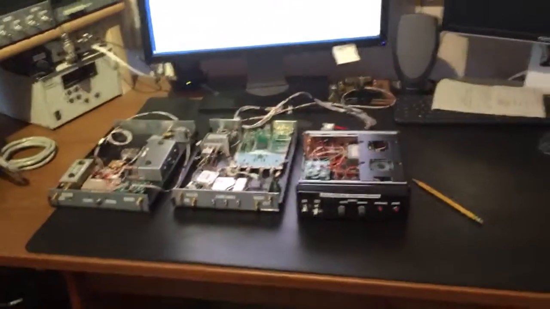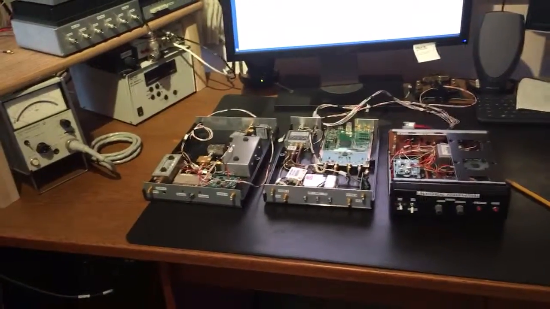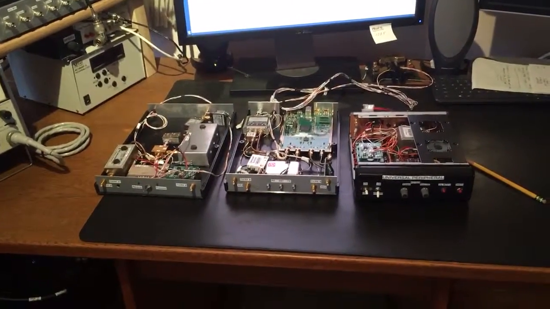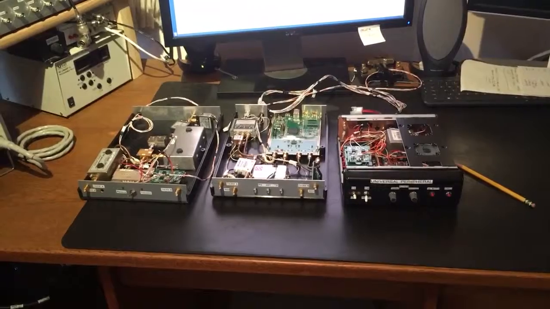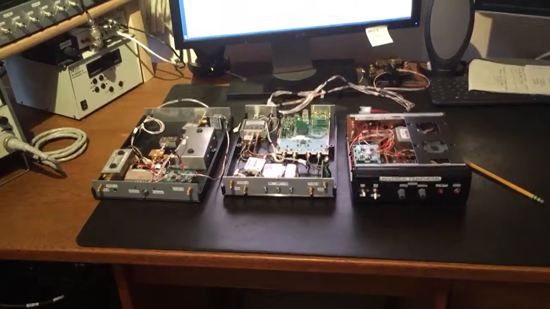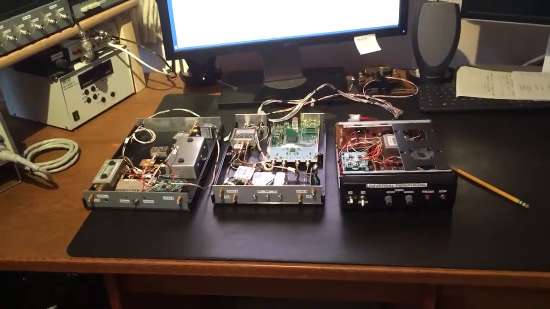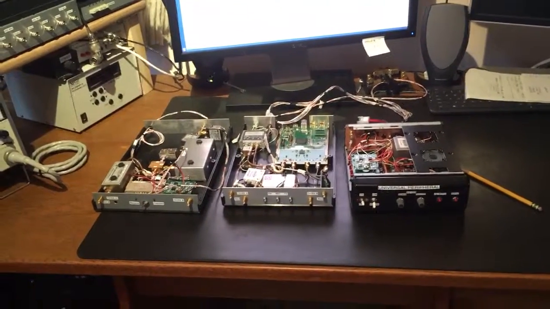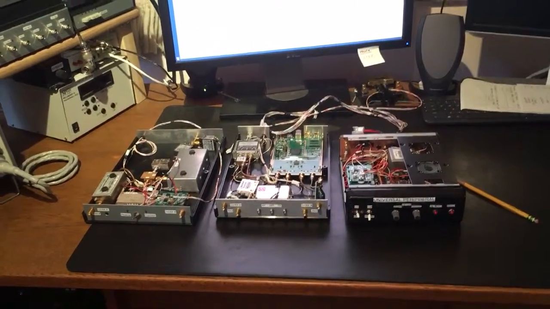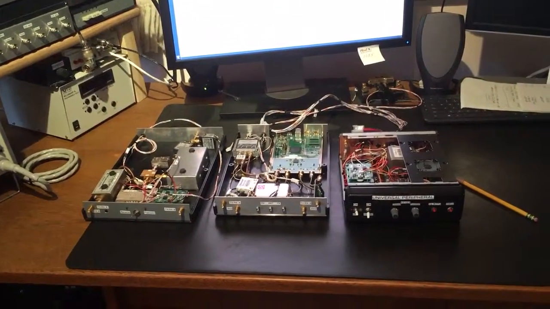So backing out, looking at the three modules, the center module is the SDR, and it contains the Ettus B210 dual transceive SDR. And that transceive SDR actually covers a wide frequency range, 50 megahertz to 6 gigahertz. That forms the basis of the whole transceiver operation.